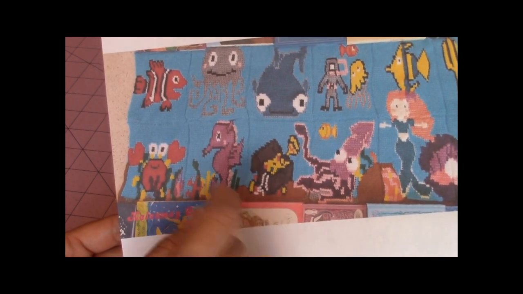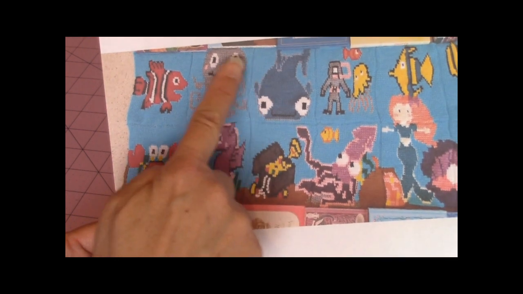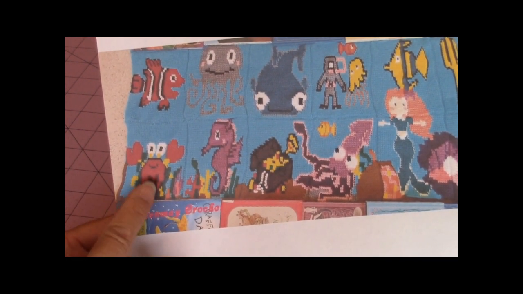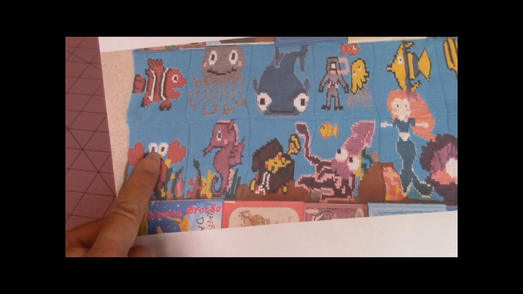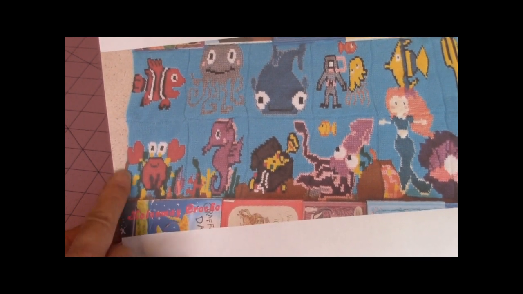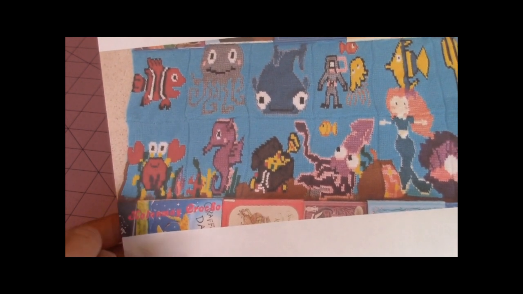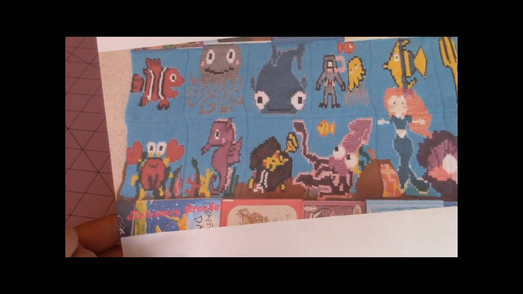www.helenmaycrochet.com. So for my first 4 blocks, you can see that I placed the image on only one of my 40 by 40 blocks. So the crab was my first one that I drew and put on Stitch Fiddle.